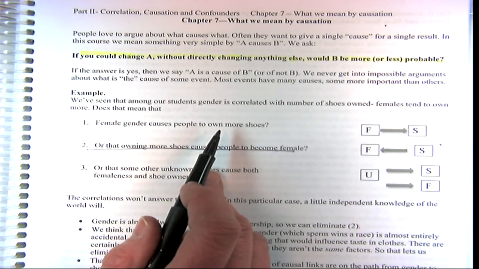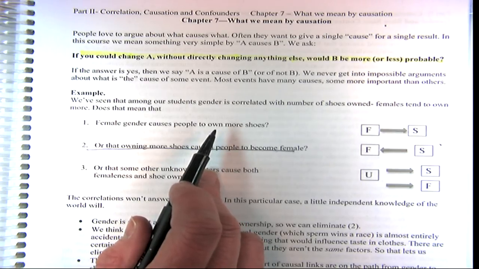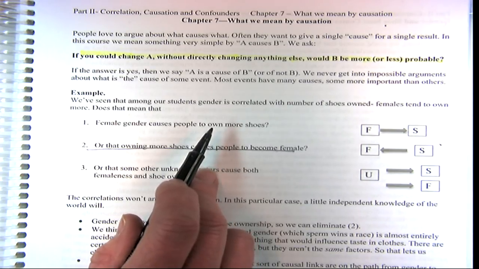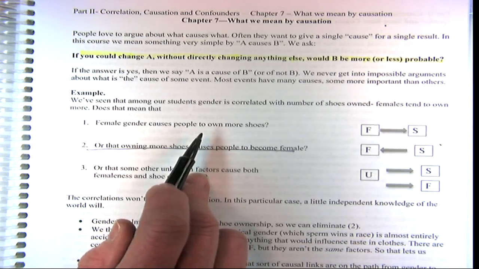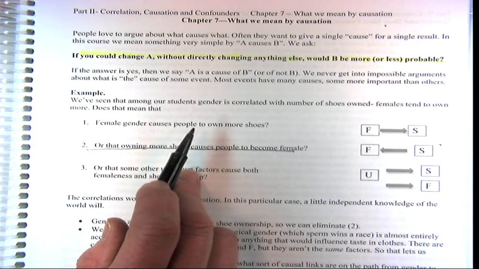But there's a long causal pathway between being female and owning shoes that's clearly culturally and historically specific. That's not true everywhere. I'm sure you've heard the phrase, let's keep them barefoot and pregnant. Historically, even in this country, females owned fewer shoes because they were poor, and the men bought more shoes for themselves and wanted to keep the women at home. So it's not true everywhere.